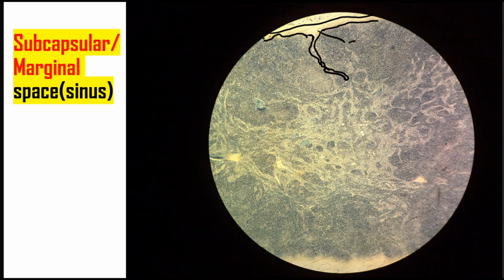So here, this is the capsule. This is the trabeculae. This is the outer cortex. And then this is the inner cortex. And where you find the light space here, this is the medulla.